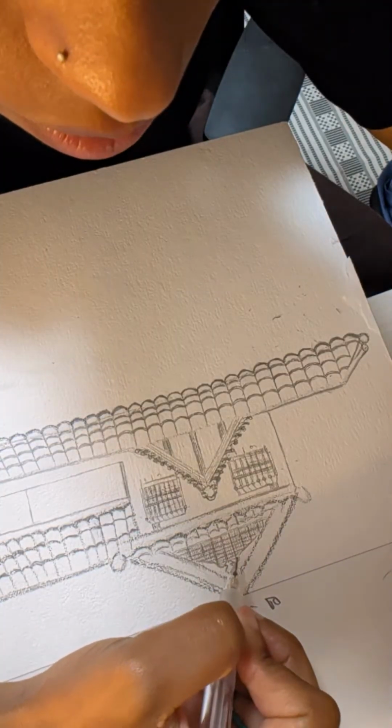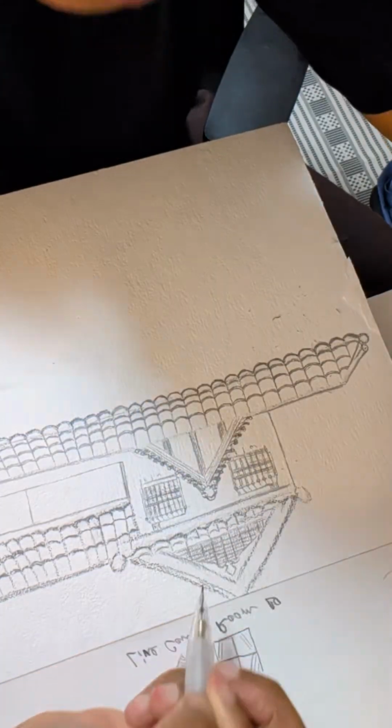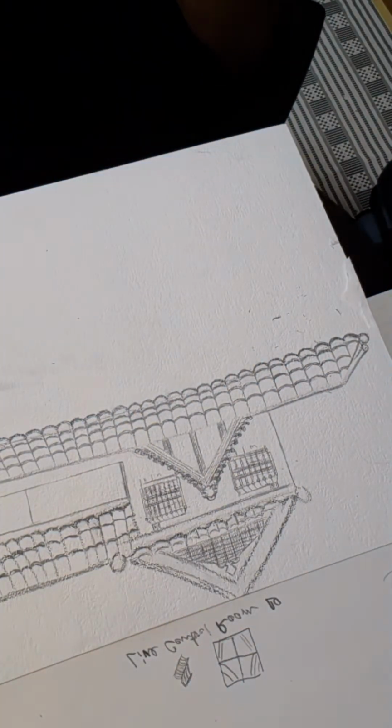You know what? I could have put the lines in from the beginning, because I kind of ultimately filled it out with lines.